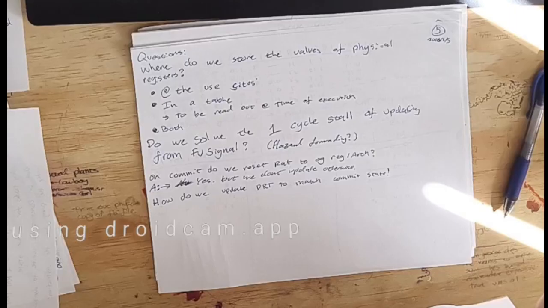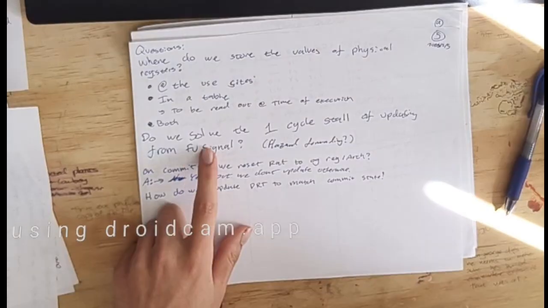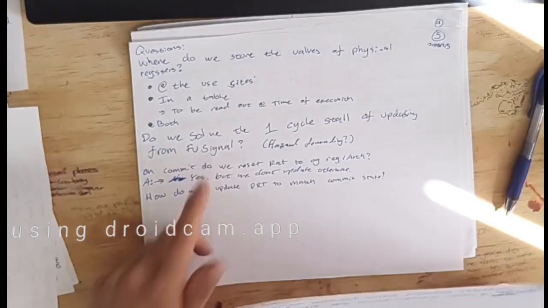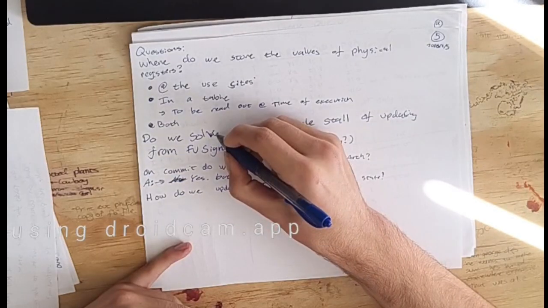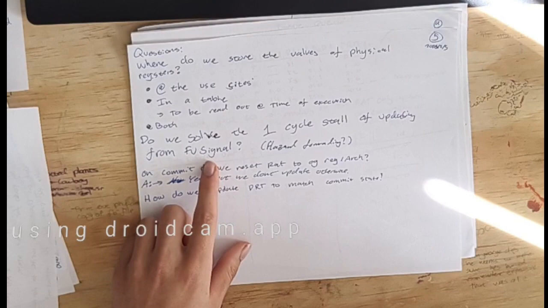Questions. Do we solve the 1 cycle stall of updating from FU signal? Where do we store the values of physical registers?